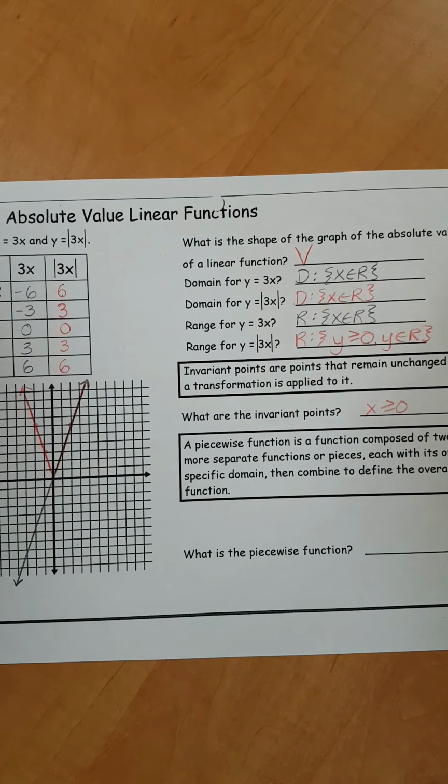And then last but not least, and this takes a little bit of practice, this next concept, so don't worry too much about it. It will continue with our reciprocal functions too, so it is important to get it. A piecewise function is a function composed of 2 or more separate functions or pieces, each with its own specific domain, that we put together to give one function.